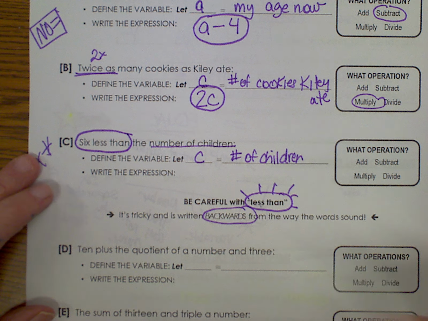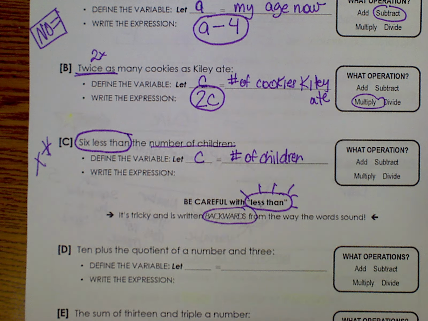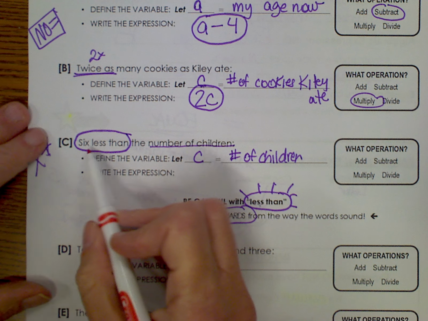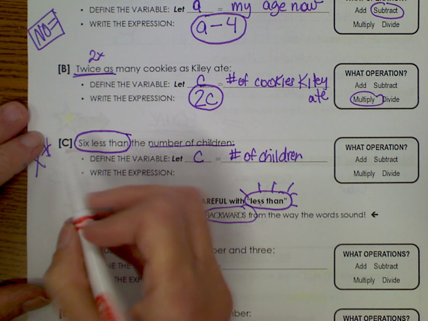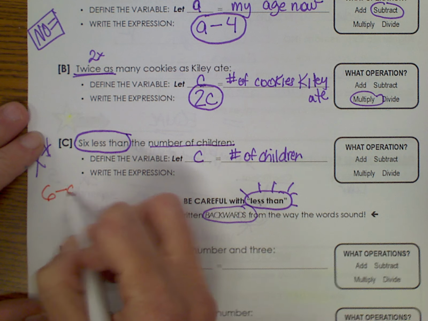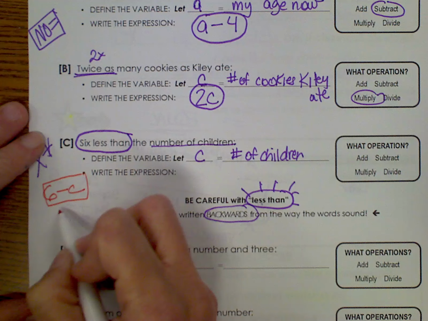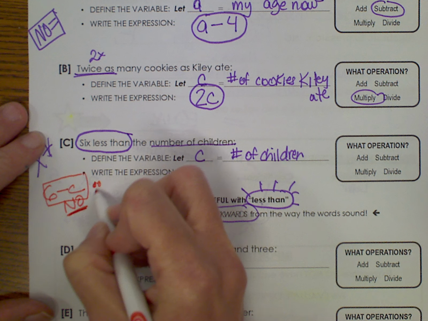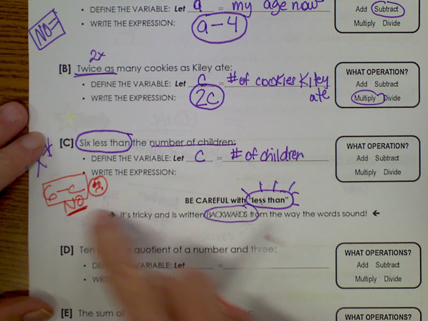Okay? So I'm going to get a red pen here. If students look at this and they try to go in order, they're likely to do this: 6 less than C. This is not okay. This is not the way to do this. And that's why I said it's backwards.